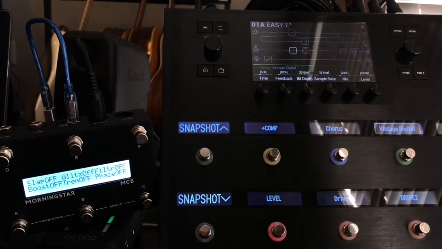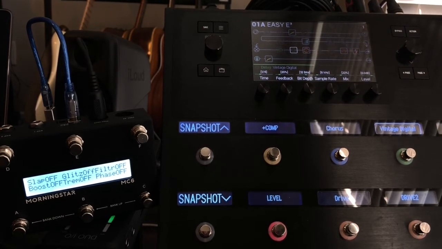That's my microphone path, which is also an amazing capability of the Helix. I'm not taking full advantage of that right now, but I try to use whatever is most practical for me. This Helix is amazing, and I use it now with this Morningstar MC6 too.